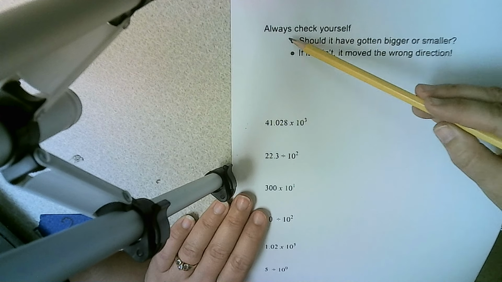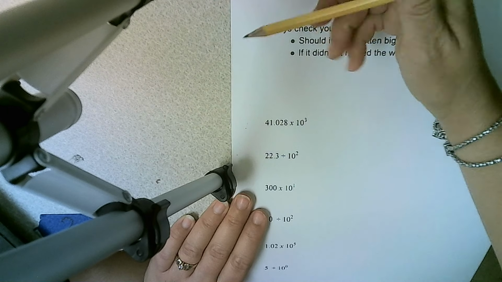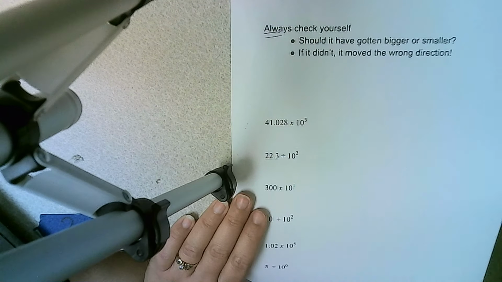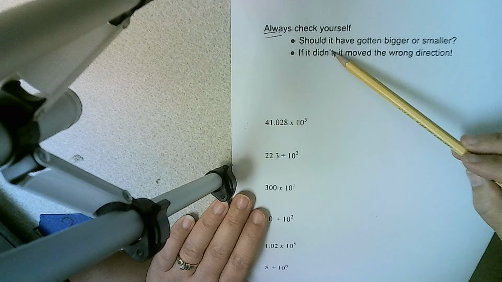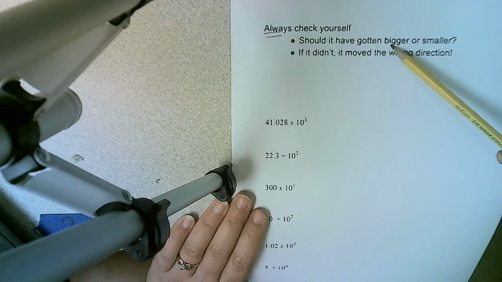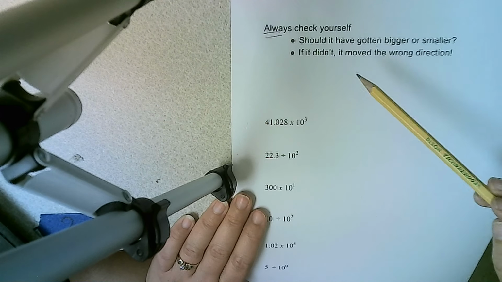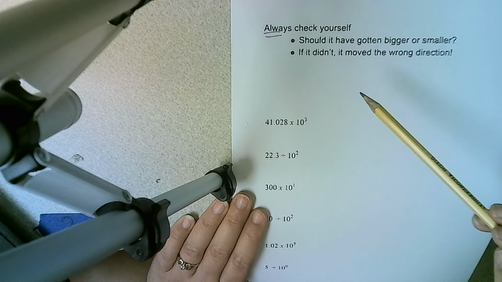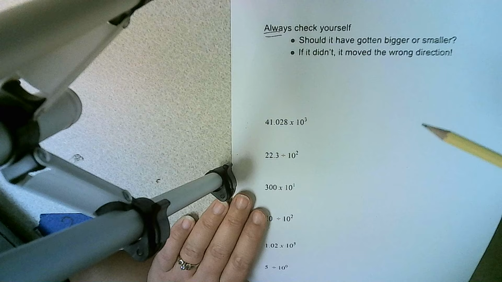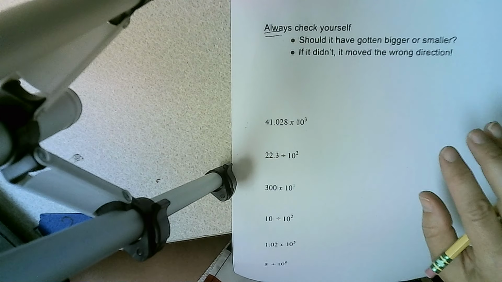So, one thing you need to remember is always, always, always check yourself. You should ask yourself, should it have gotten bigger or smaller? If it didn't either get bigger or smaller like it was supposed to, it moved the wrong direction. So you will need to move the decimal again, but in the opposite direction.